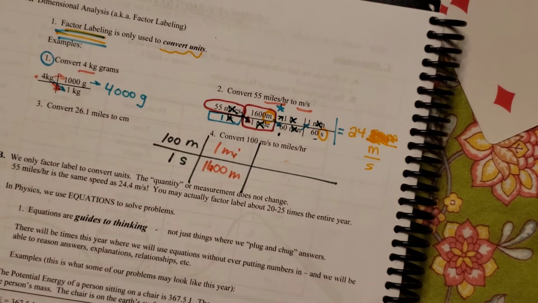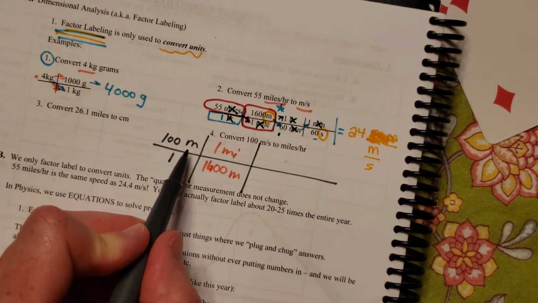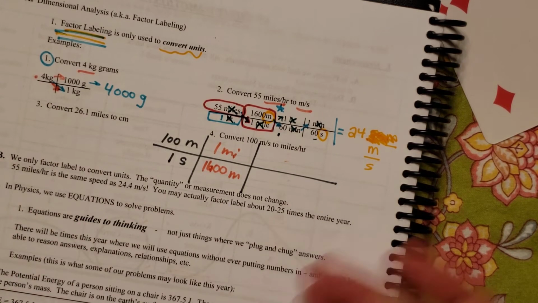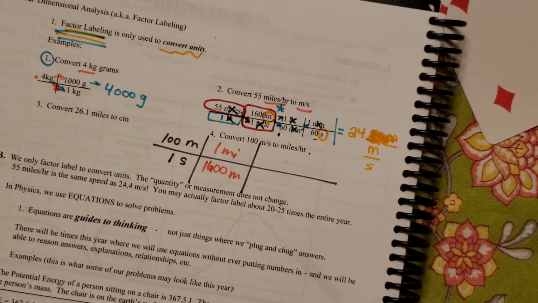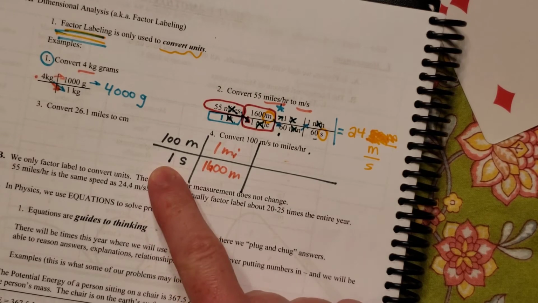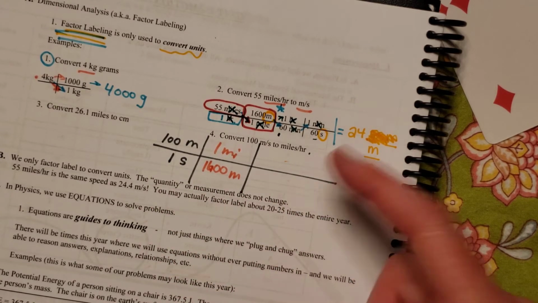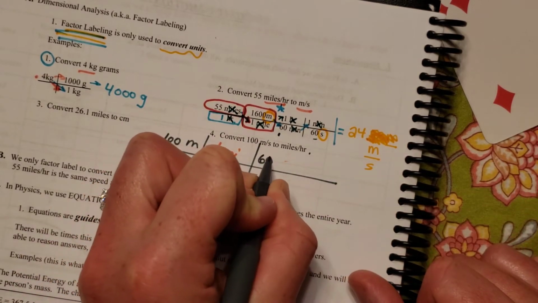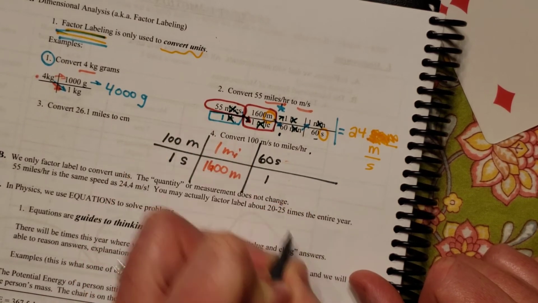Awesome. That's going to result in my conversion from meters to miles. Now I've got to focus on those seconds because I do want to get into hours. So I have 1 second. I need to get to hours. Well, there's 60 seconds in 1 minute.